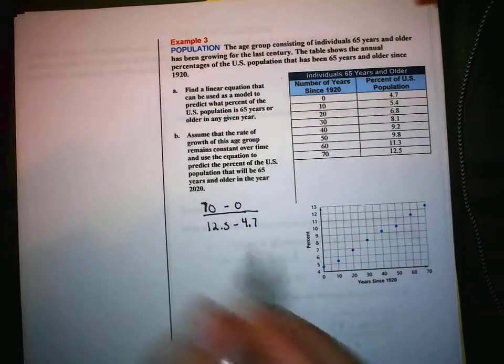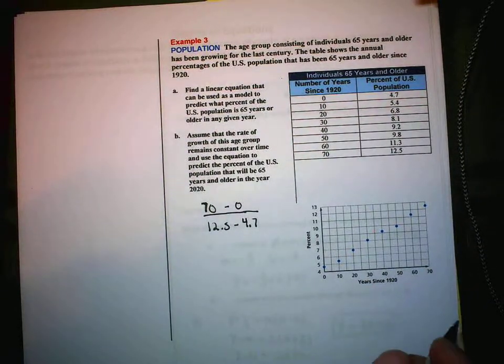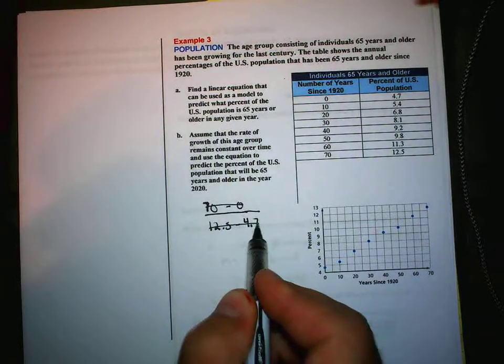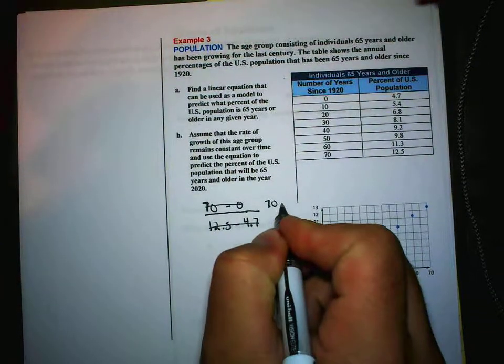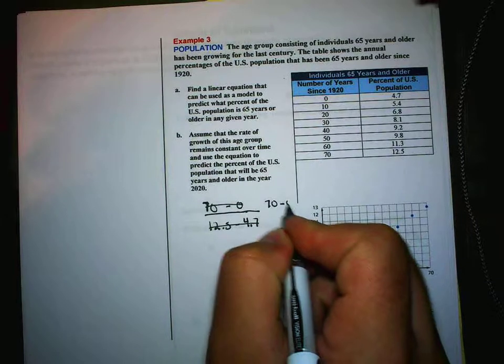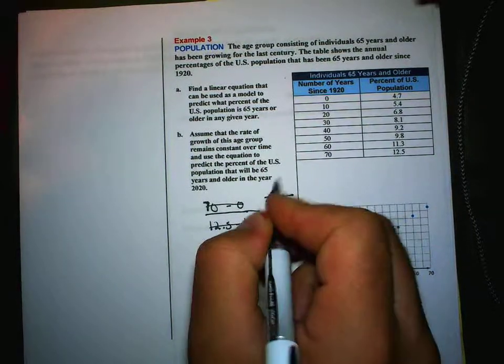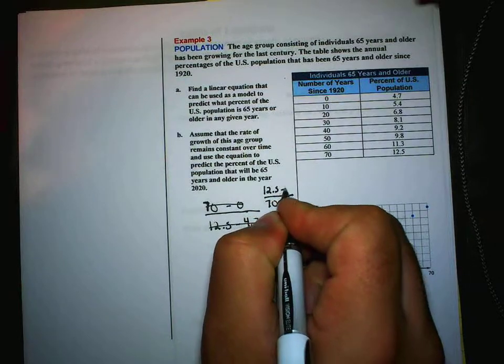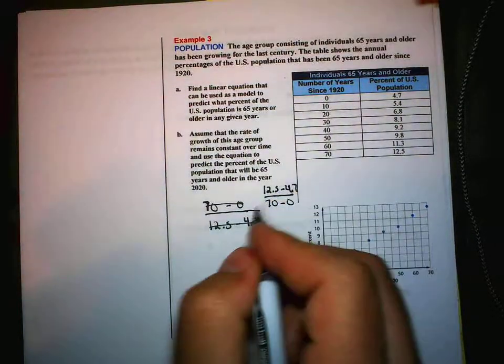So, 70, and I wrote those backwards, I'm sorry. That needs to be 70, because that's my x on bottom, and 12.5 minus 4.7 on top.